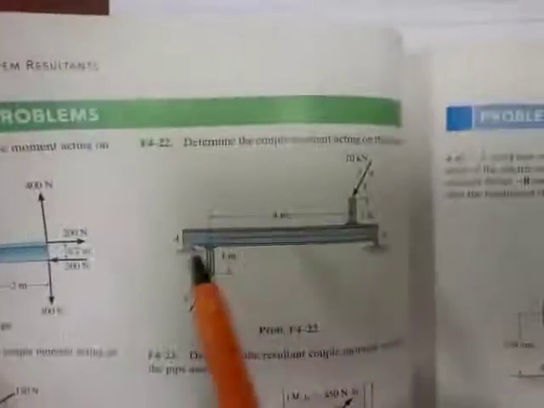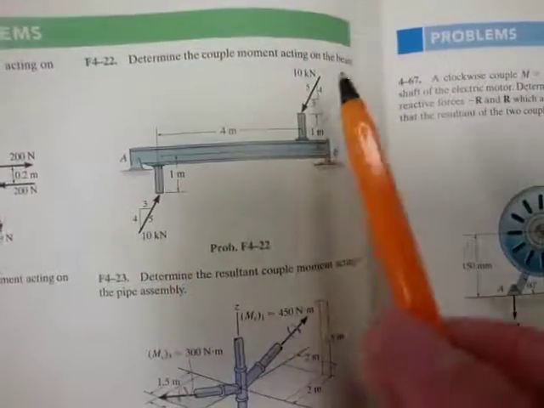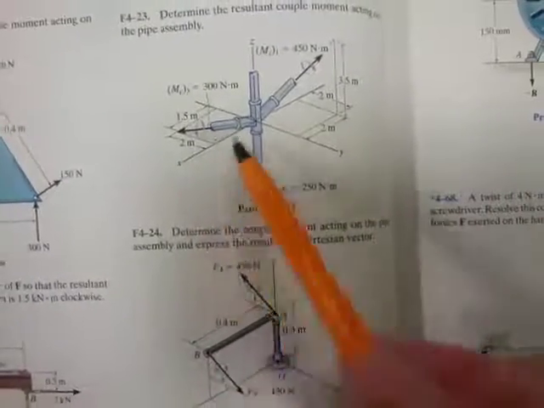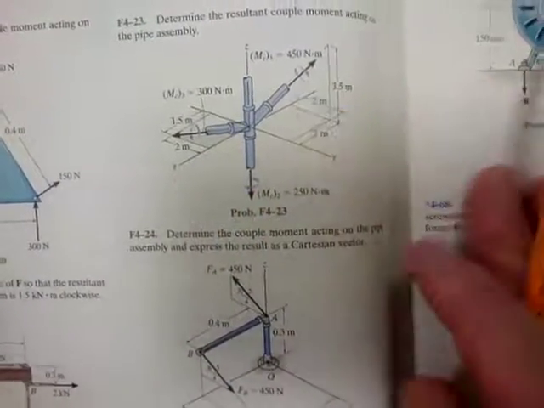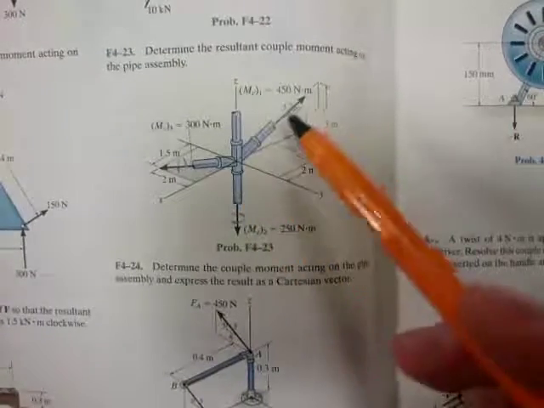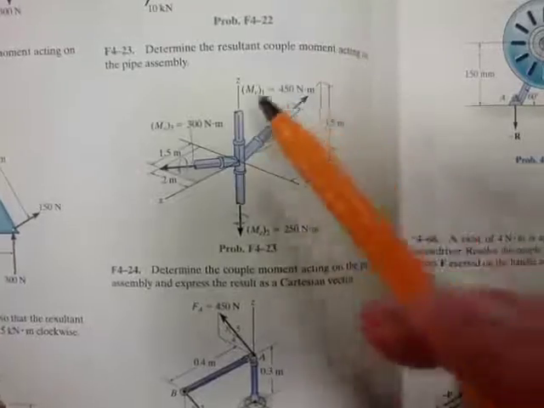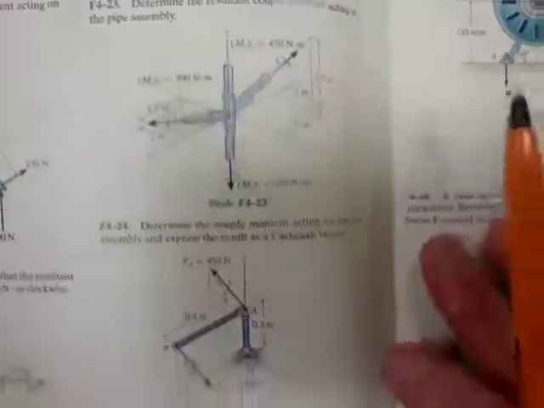Similarly here, and with this example down here. These are all couples. A couple is the two forces which cause the moment. But here is a representation of the moment already. It's already in couple moment form. All you need to do is convert it into vector form and add up the components.